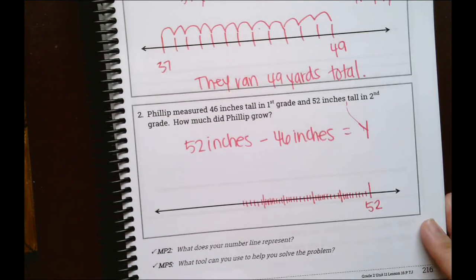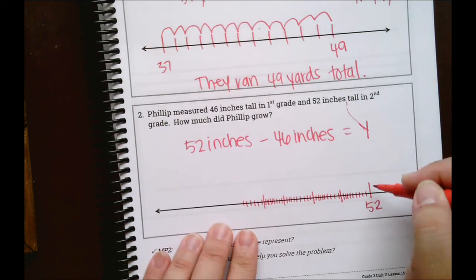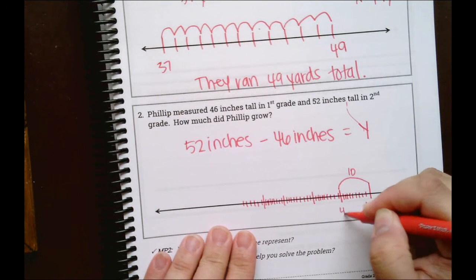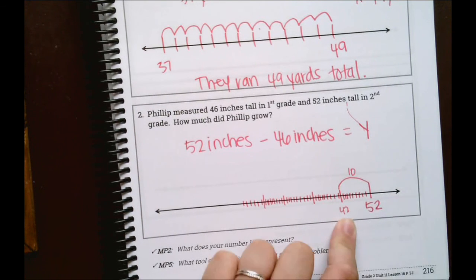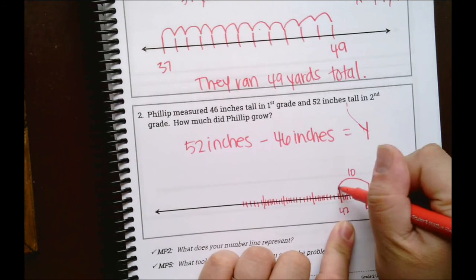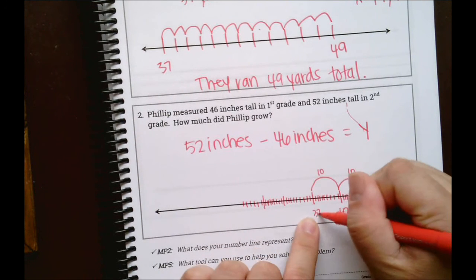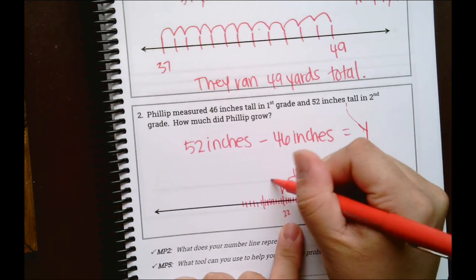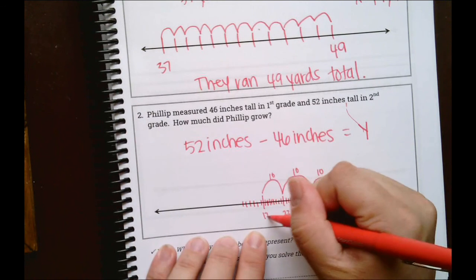All I need to do now is subtract. I'm going to jump 10. So 52 minus 10 is 42. And I'm going to keep writing where I'm subtracting so I can keep track. 42 minus 10 is 32. 32 minus 10, 22. 22 minus 10, 12.